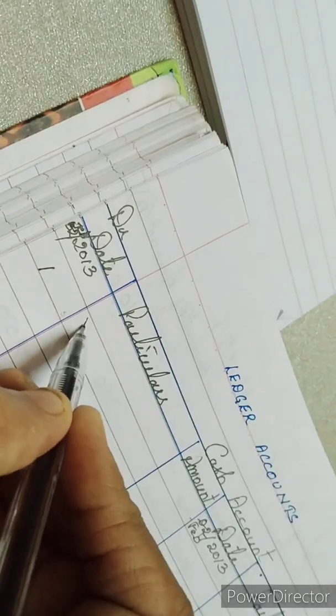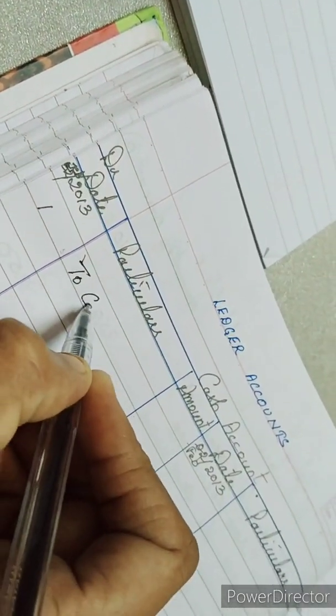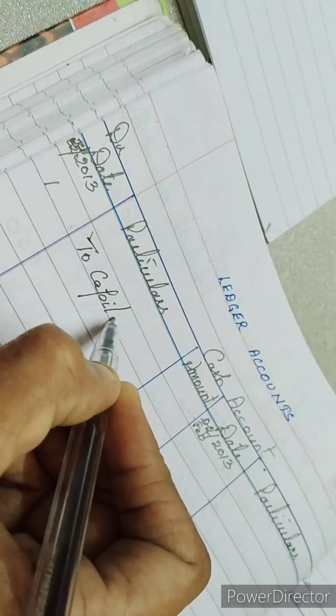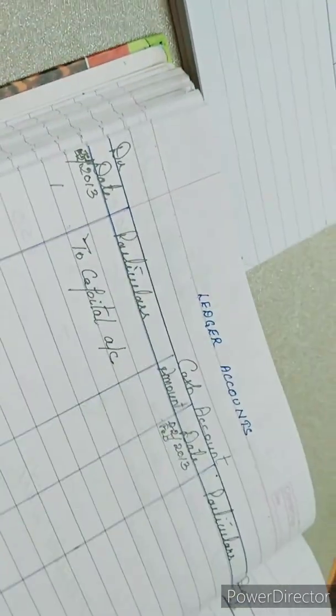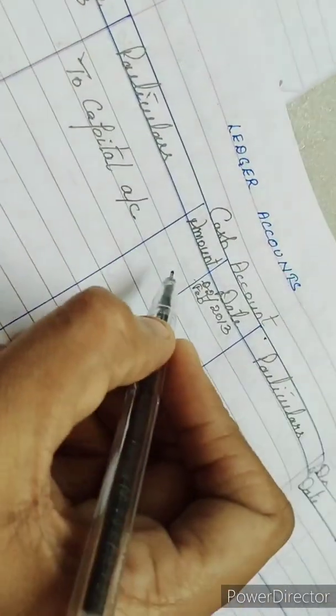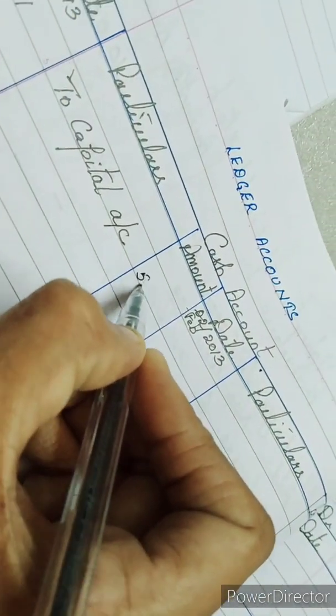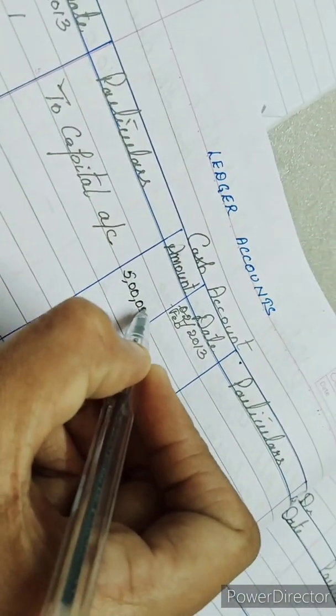On first, what has happened? Cash account is to be debited. What is the opposite account? Capital. So we will write that here. Whenever we post anything in the ledger, we put it under the heading towards the debit, we put it under the heading of "To". Okay, so to capital account, how much amount? 5 lakhs. We'll put the amount.